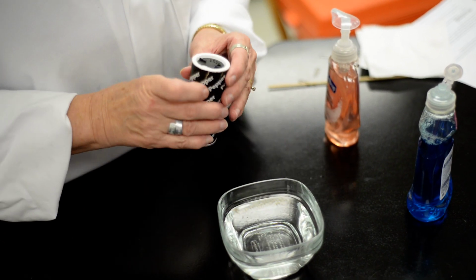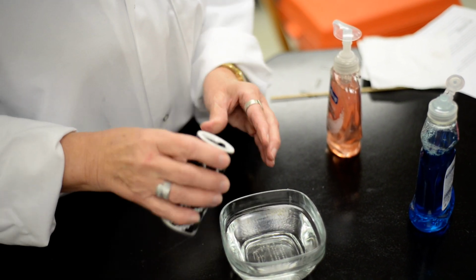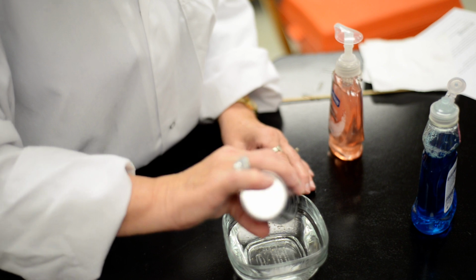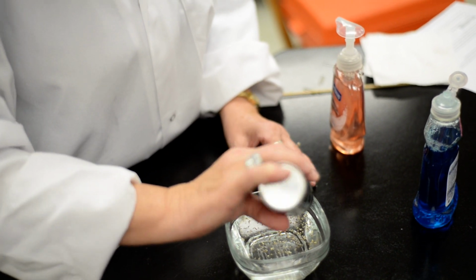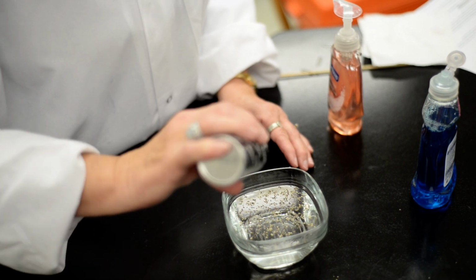Now, we've got a cup of water here, just plain water, and to that we are going to add pepper. Quite a bit so that it's obvious that you can see the pepper. And what we're going to do then is see what happens in terms of breaking the tension.